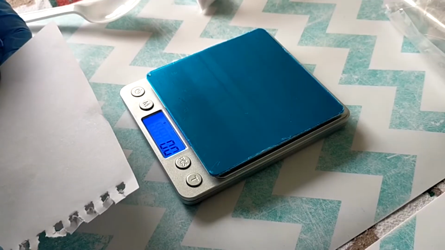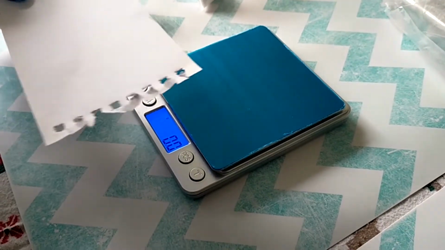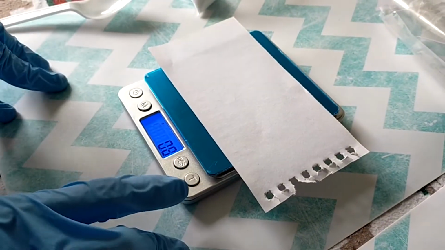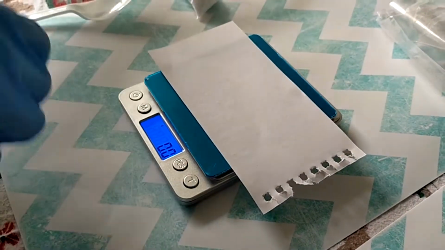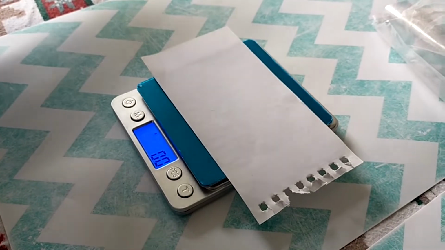First, we would want to exactly weigh our naphthalene. So I will be using this paper. And then we will tear. And then I will scoop up 1 gram of naphthalene.